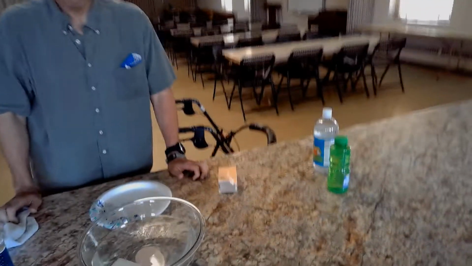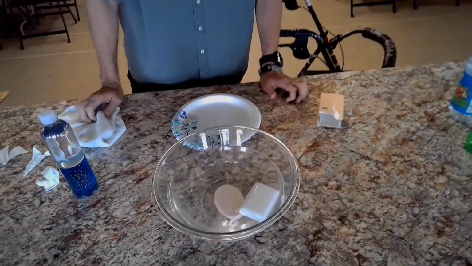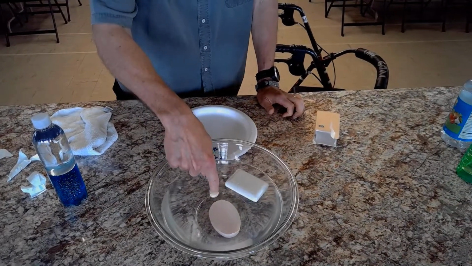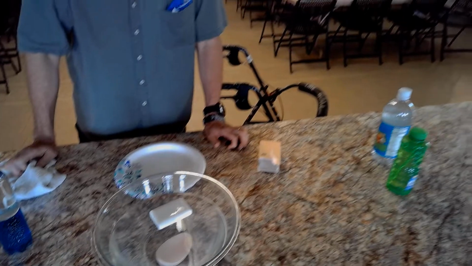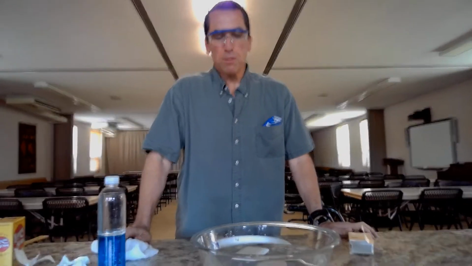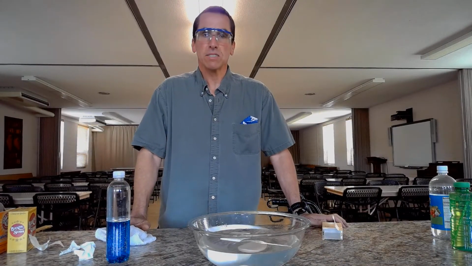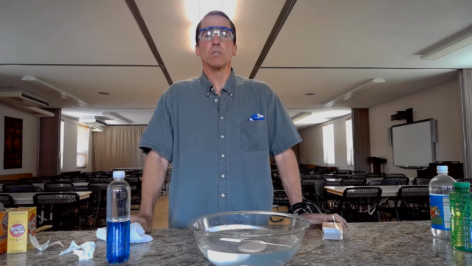And hopefully you'll see that the soap here, the Ivory soap, is floating in the water where the other soap has sunk to the bottom. And there's a neat story about this. And I think if your parents didn't know that, if you ask your grandparents, they would probably say, oh yeah, Ivory soap is the one that floats.